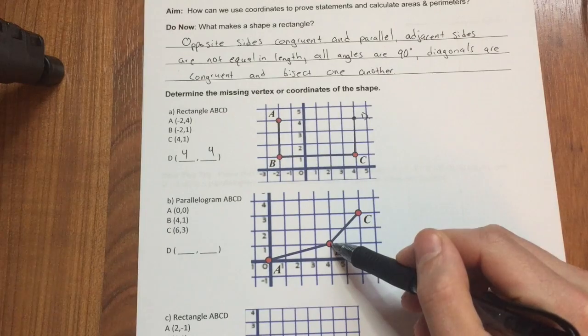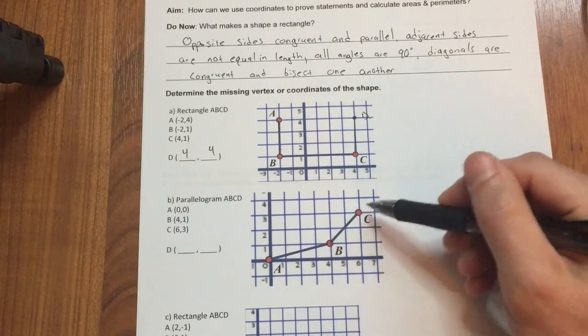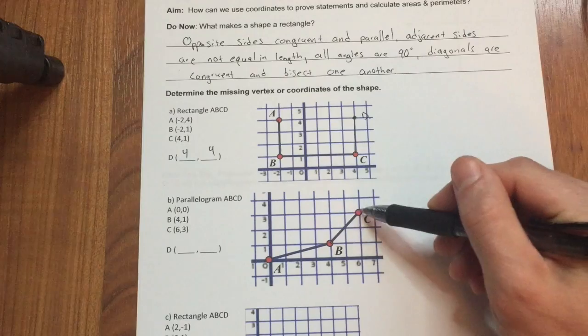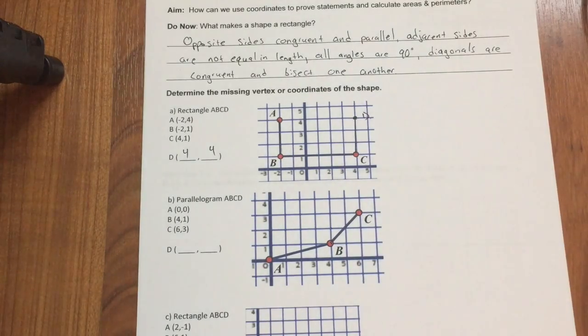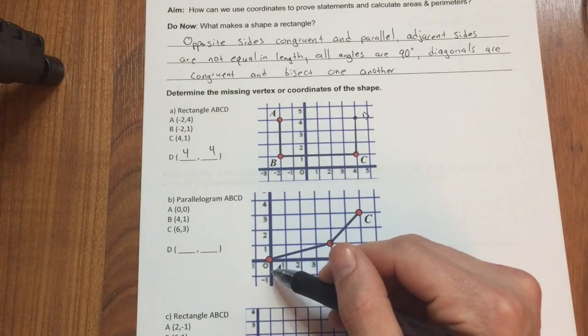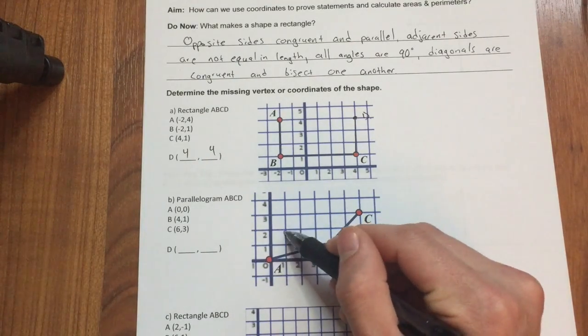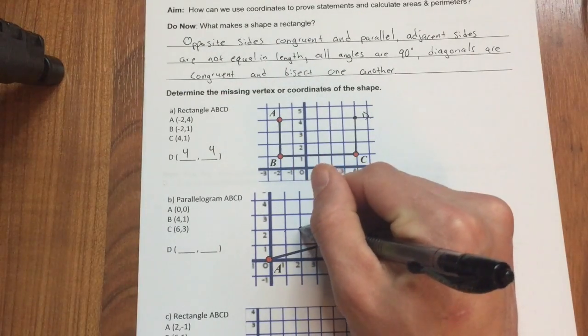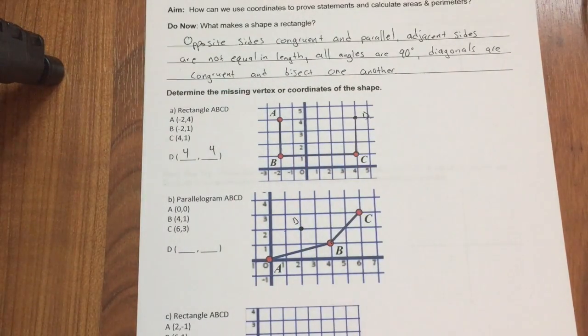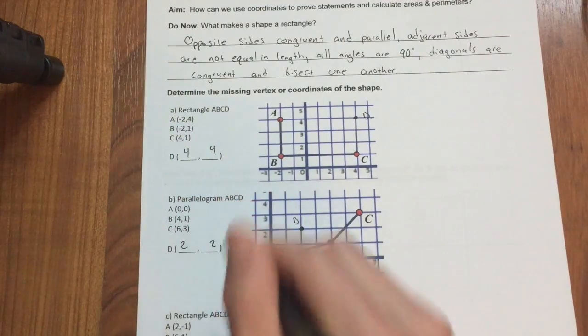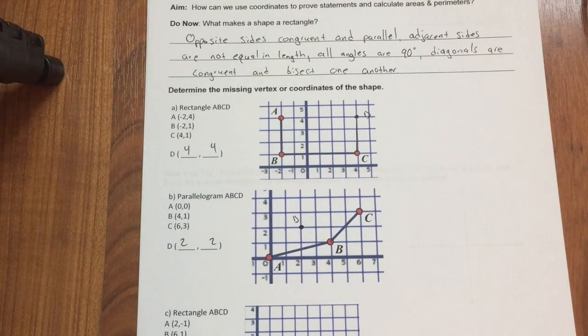Well, BC, let's look at the slope for how we get from B to C. Up 2, right 2. Well, that means from A to point D, our missing point, has to follow that same pattern, the same slope to be parallel, as well as the same amount of distance in order to be congruent. Up 2, right 2. Point D would be at the coordinate 2, 2. Right? Now AD and BC are both congruent as well as parallel.